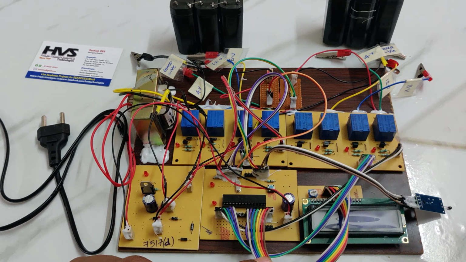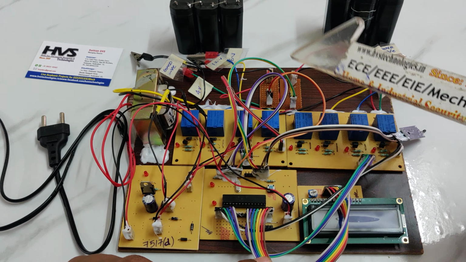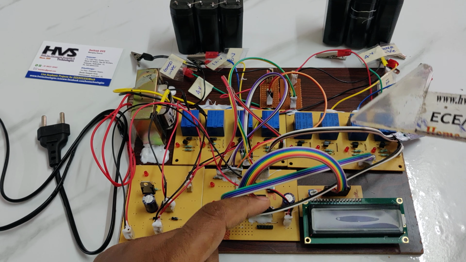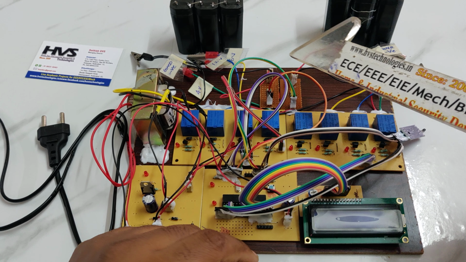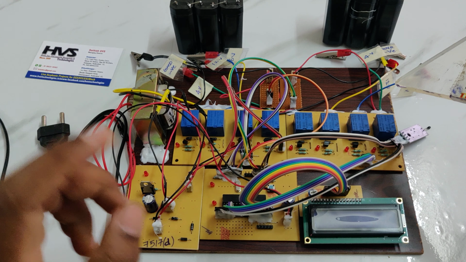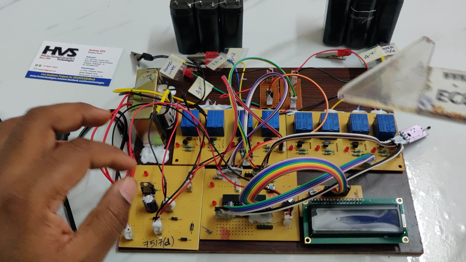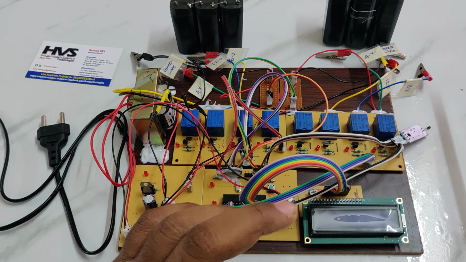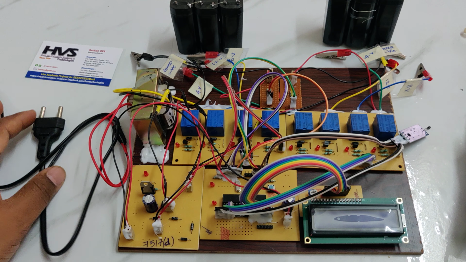The inputs are the temperature sensor, voltage sensor 1 and voltage sensor 2. These are interfaced to pin A0 for the temperature sensor, A1 for voltage sensor 1, and A2 for voltage sensor 2. The 8 relays are interfaced to C0 to C7, and B2 to B7 for the 16x2 LCD screen. These are the main input output connections of our project.